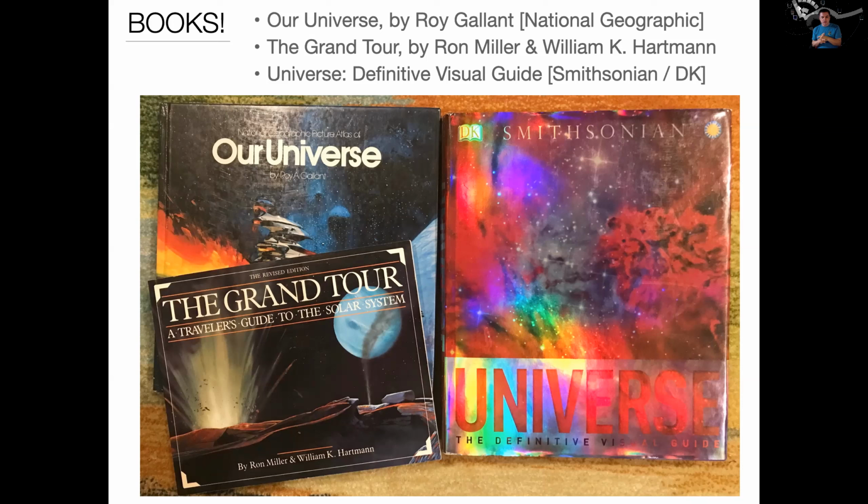This book here on the lower left, The Grand Tour, is by a very famous science author named William Hartmann. He wrote it with Ron Miller, and it is, as we're discussing today, a tour of each of the planets in the solar system, what kinds of things you might encounter if you go there. It also surveys and talks about the moons.